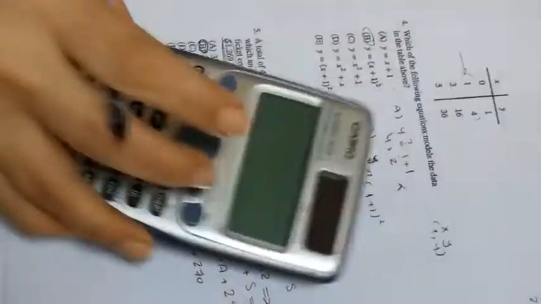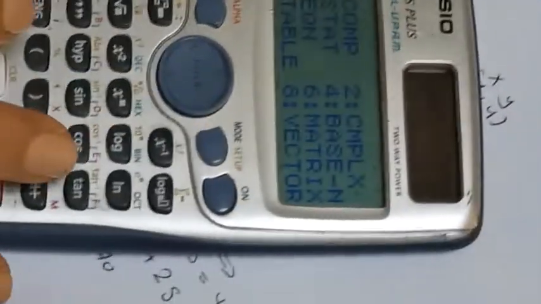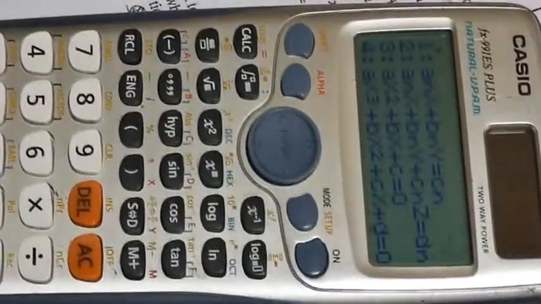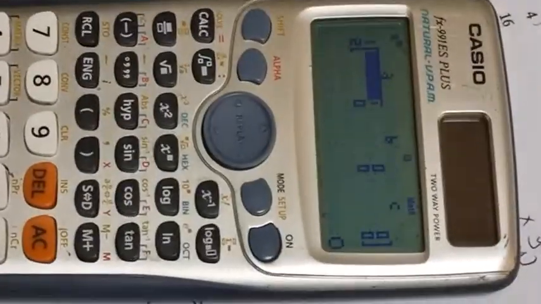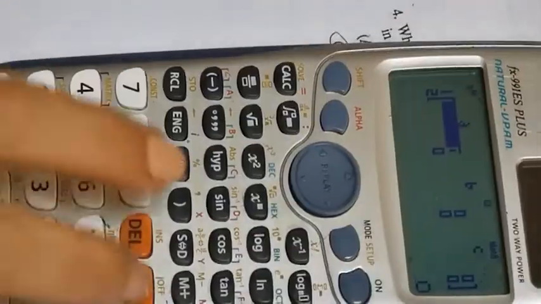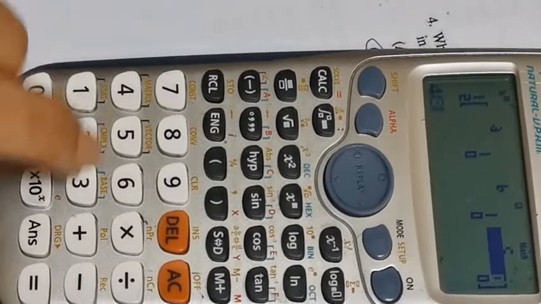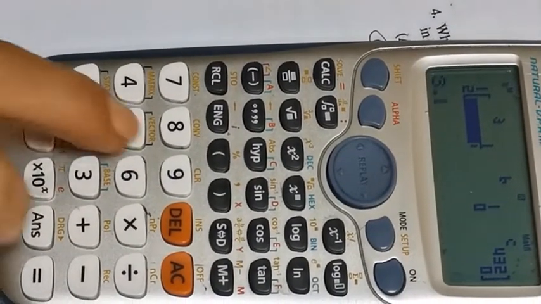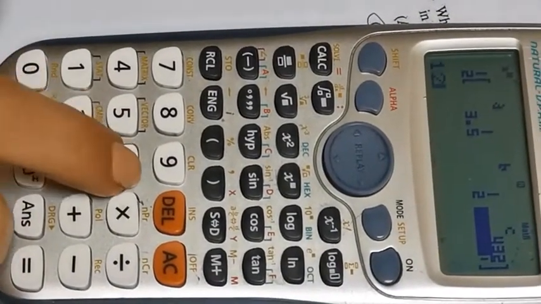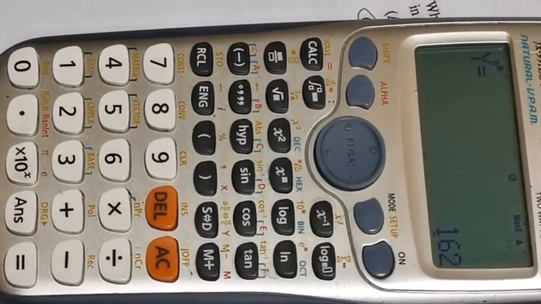In this calculator, to solve this kind of equation, we have to go to mode 5, 1. So the same thing, I need to fill up the coefficients. 1, 1, 4, 3, 2, then 3.5, 2, 1, 2, 6, 9. So I got the correct answer again, 270 and 162.